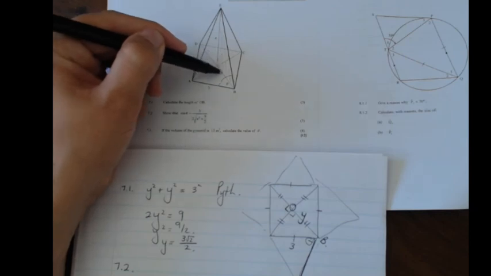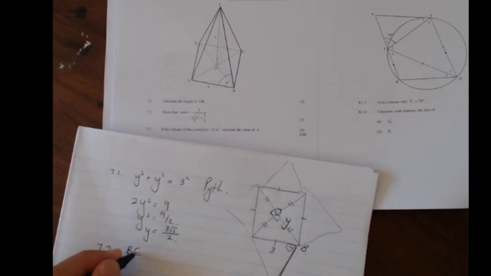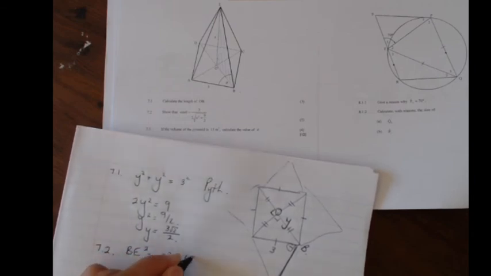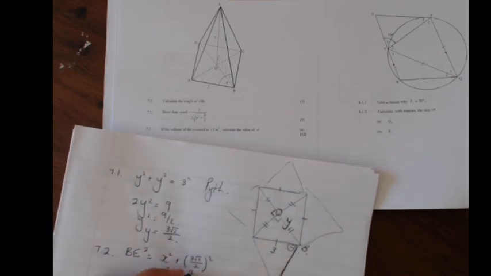That's x, and that's 3 root 2 over 2. So I can work out BE quickly. BE is x squared plus 3 root 2 over 2 squared, which is x squared plus, that's 9 over 2 when I square it.